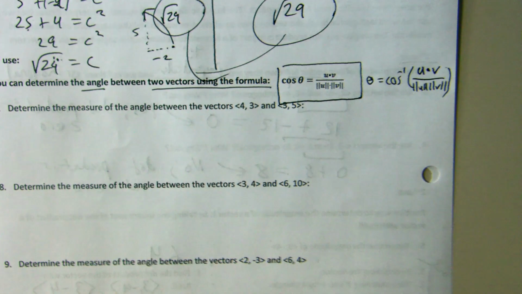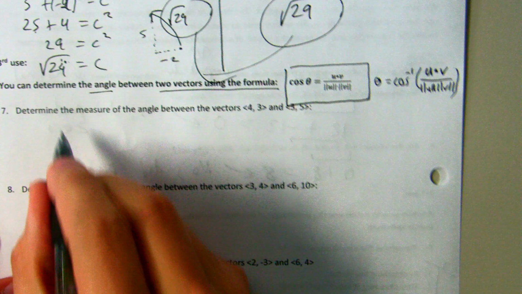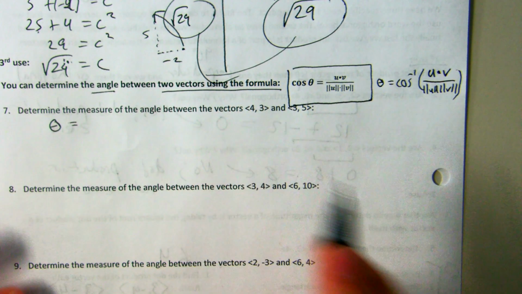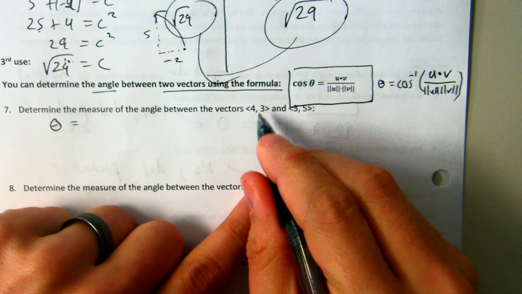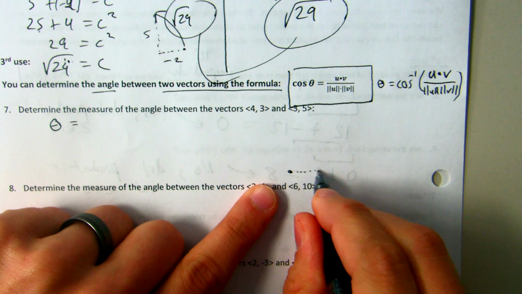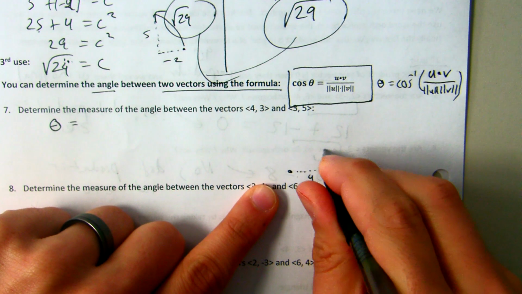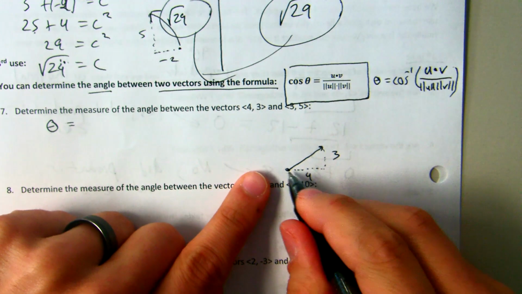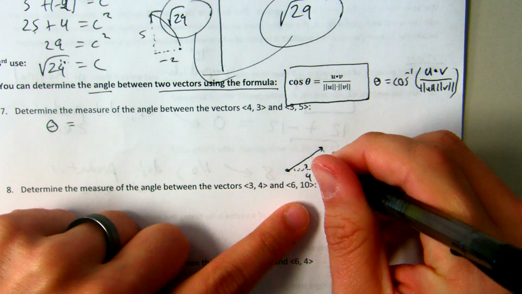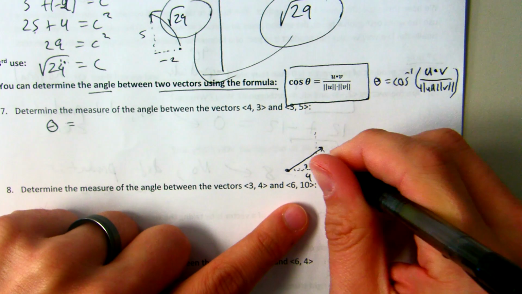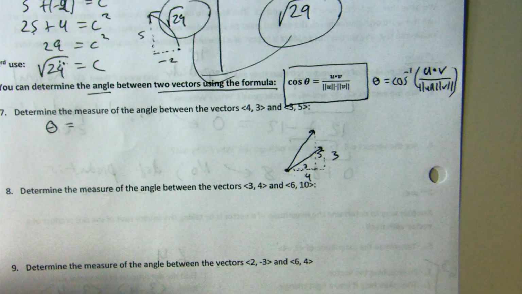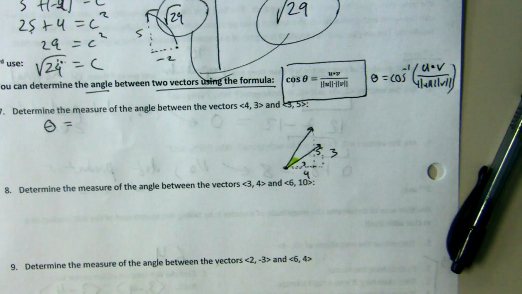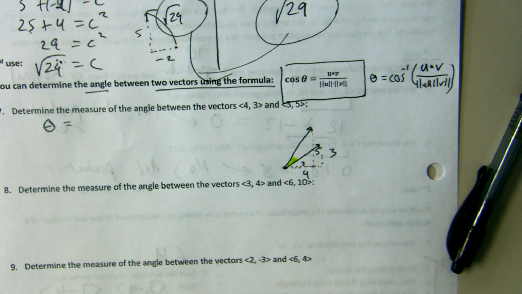Okay, so I'm going to do two of these, and I want you to actually practice one of these. I want to find the angle in between these two vectors. Let me sketch what this would look like. Right 4, up 3. I'm going to try to draw this to scale the best I can too. And this one is right 3, up 5. So this formula will tell me this angle right here, the angle between those two vectors.